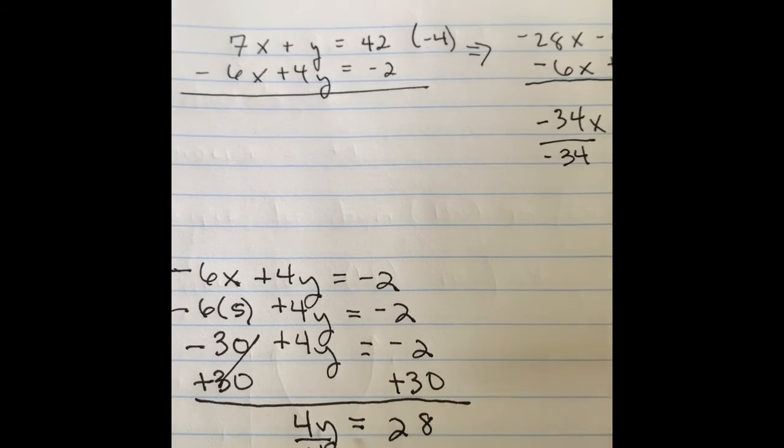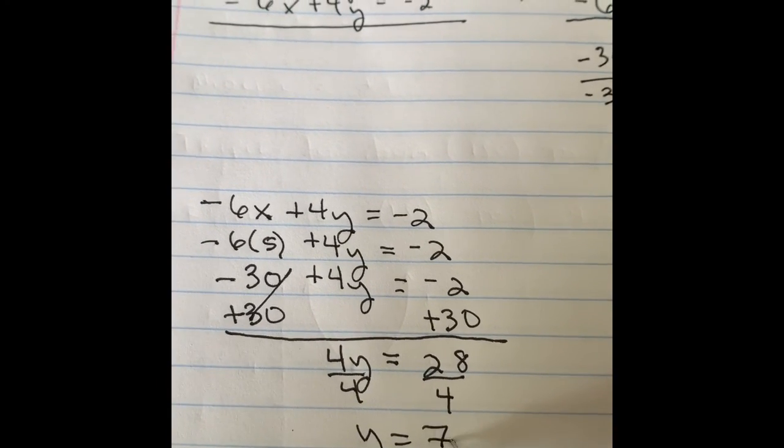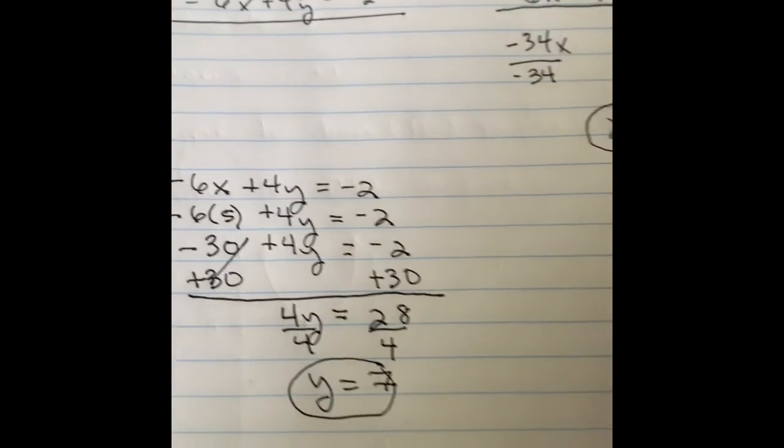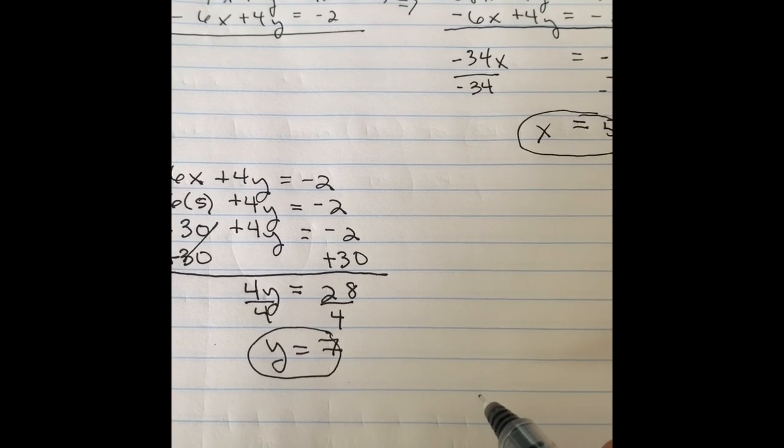Divide by 4. And I know y equals 7. So I've got x equals 5, y equals 7. Those are my two answers.